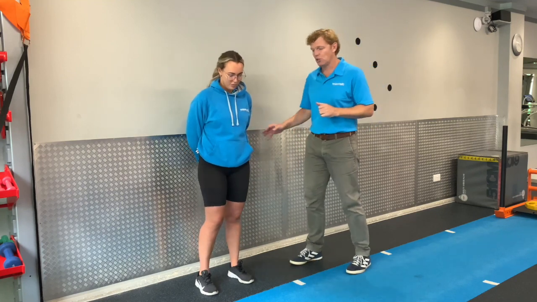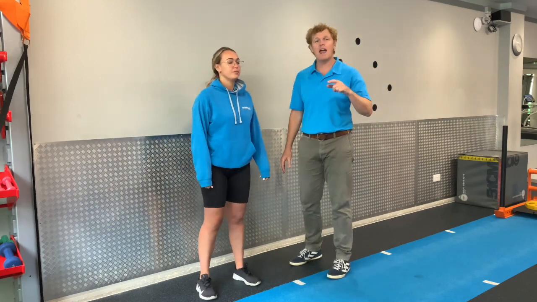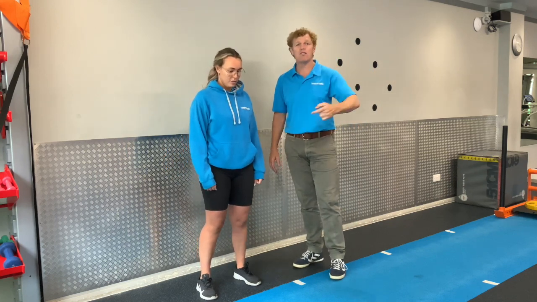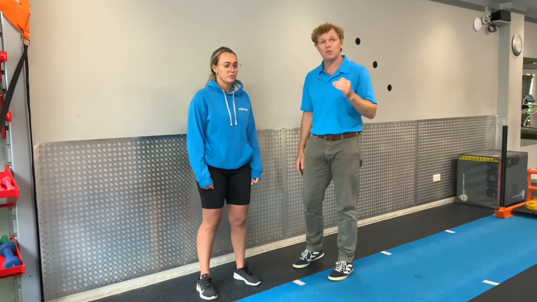So we're going to have a look first here at a nice simple activation exercise. So first thing we need to do is get your brain aware of where your glutes are and how they work so that we know you're being effective.